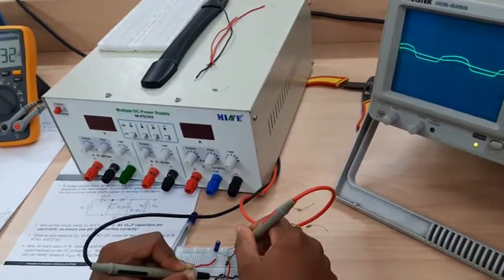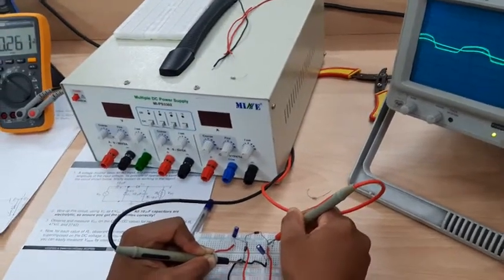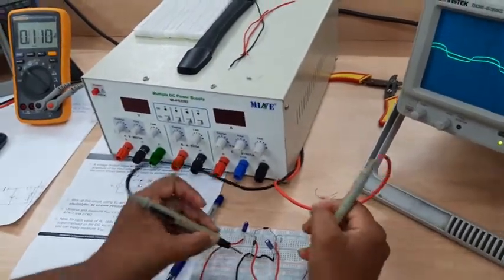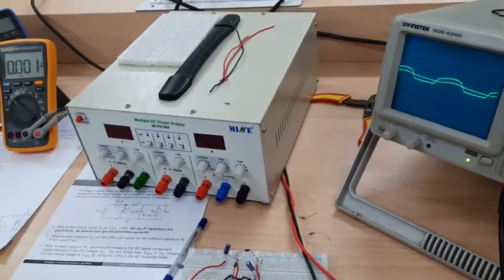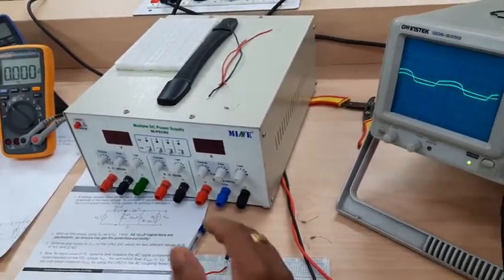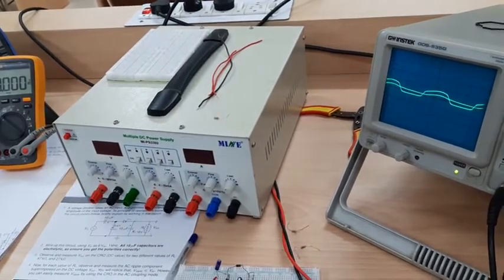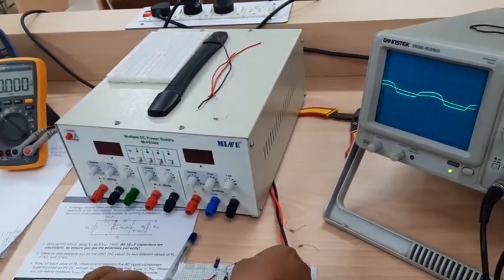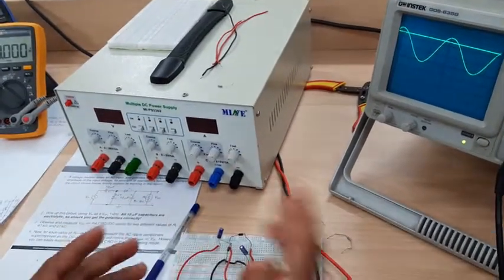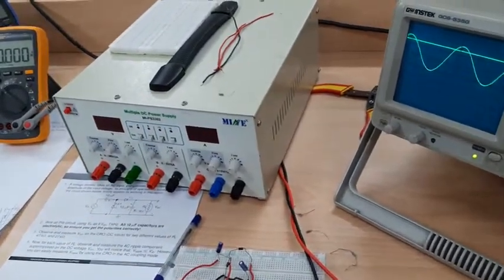You can see this is 0.22 and this is 0.26. It is not double because the resistance value is very low, so the capacitor is now discharging rapidly, so it is not giving you the double voltage. For other higher values of the resistor, it will give you double the voltage.